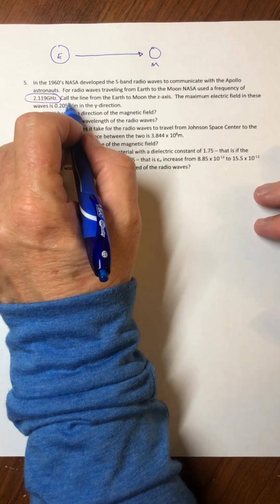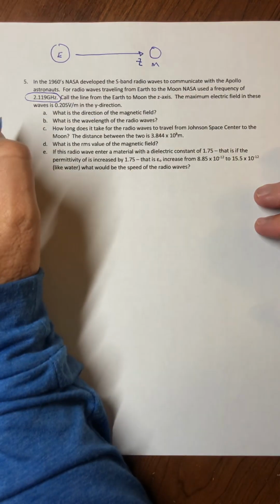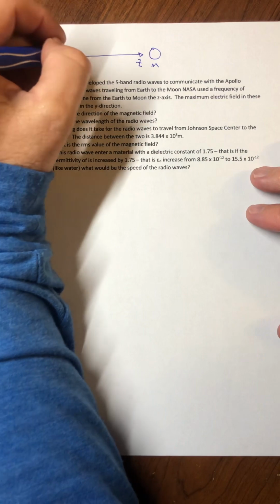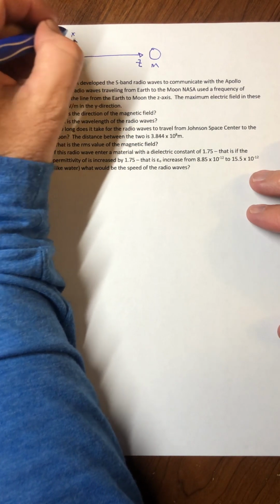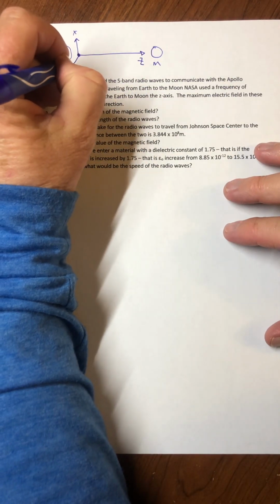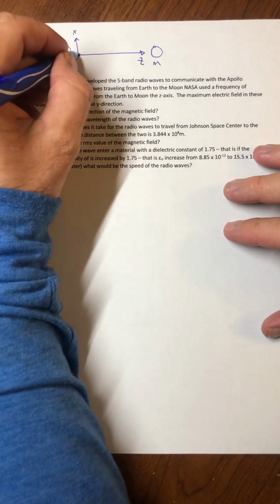And I say in here, call this the Z-axis. And so that means if I'm making a grid, we have to go X cross Y and give us a Z.